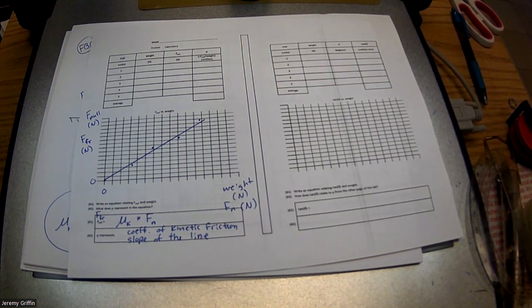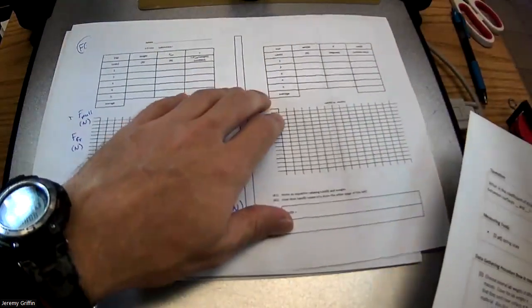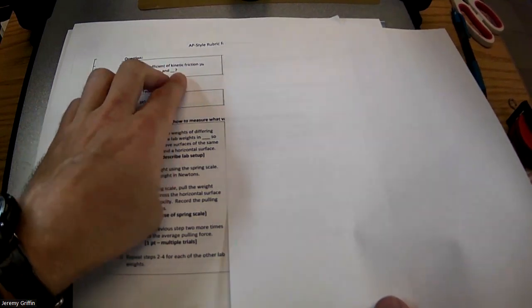All right. Now let's look at an AP style point system for this. This is a pretty straightforward lab, so I just have a 7-point system for this one. So you guys broke out your color pencils, unless you did the other write-up. If you did the write-up for the tilt to death, then hang tight because I have one for that too. So let's just focus on this one now. Here's your question: what is the coefficient of kinetic friction between the two surfaces? So specify the surfaces, maybe paper and paper.